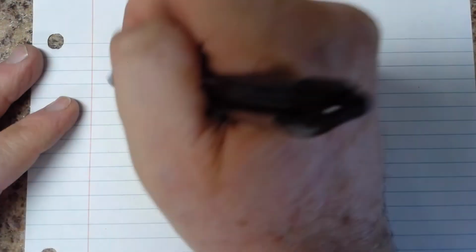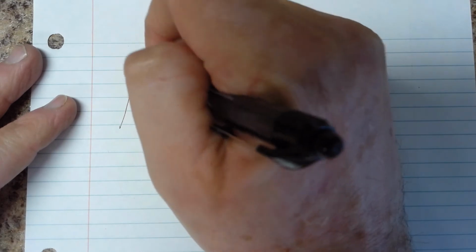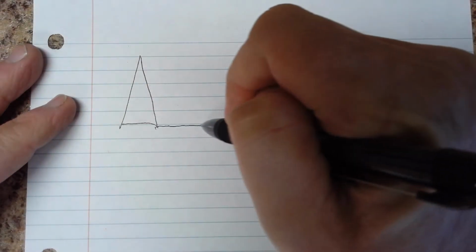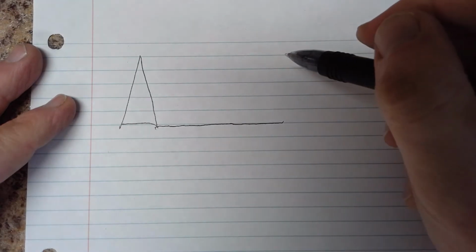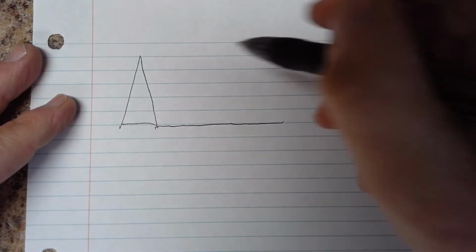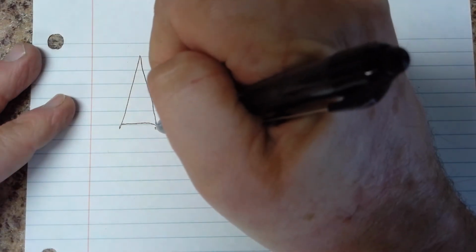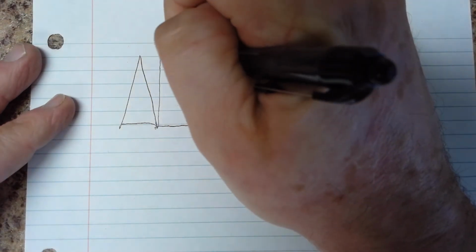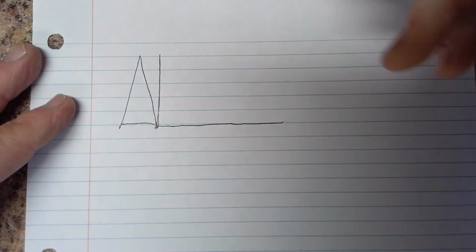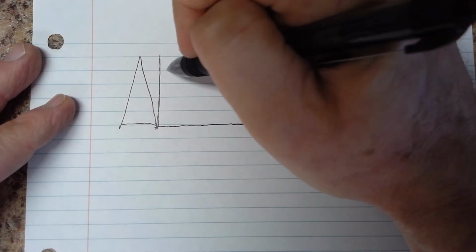So we're going to have a tower. And we're not talking about the slant height of the tower, but the straight height. So this side of our triangle will be straight.